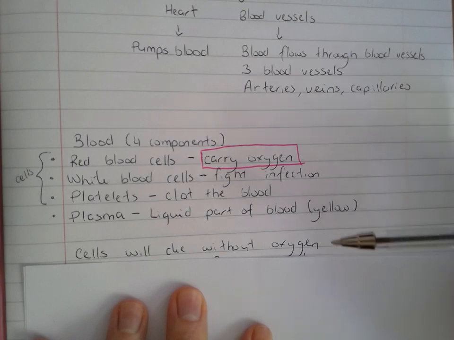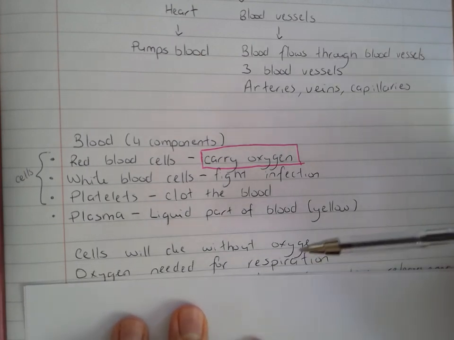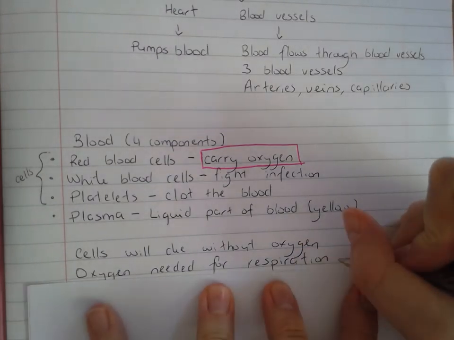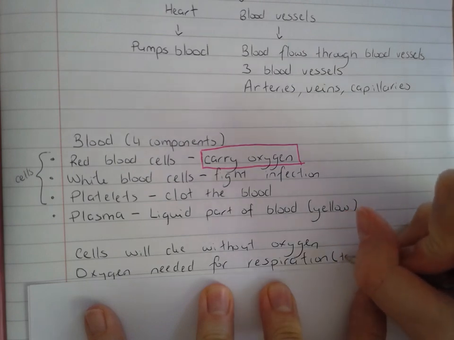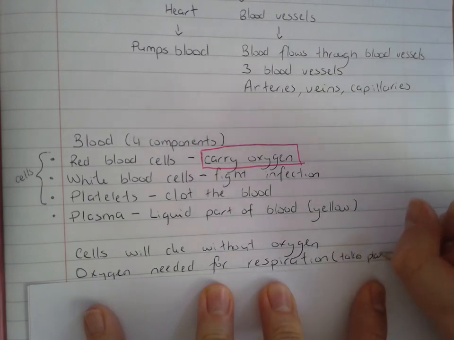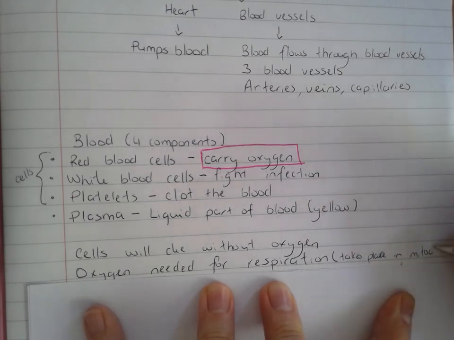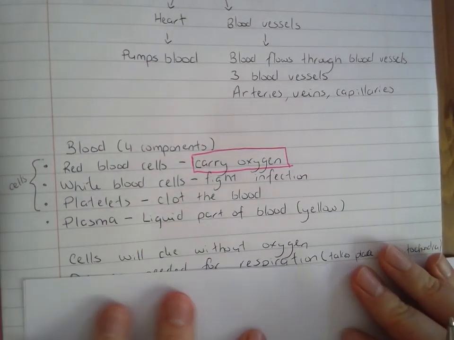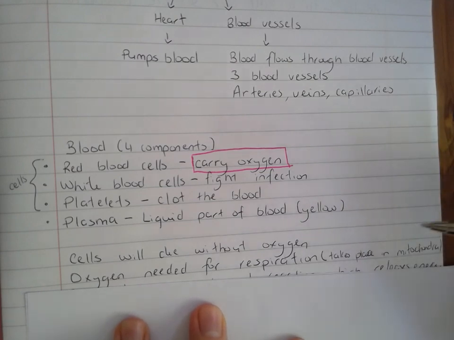The question is why? Why do cells need oxygen? Hopefully you know this. Oxygen is needed for respiration. That's why every single cell in your body needs oxygen, because every single cell needs to carry out respiration. And hopefully you'll remember, I'll write it for you if you don't, that respiration takes place in the mitochondria. If you looked at the structure of your typical animal cell or even your plant cell, the part of the cell that respiration actually takes place in is the mitochondria.